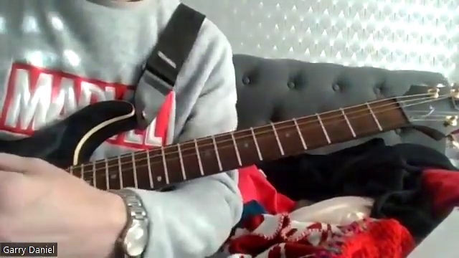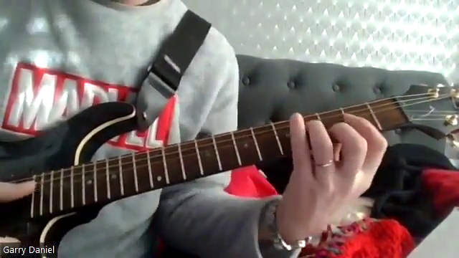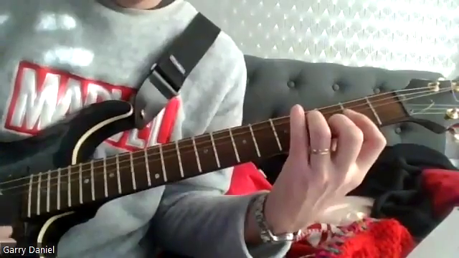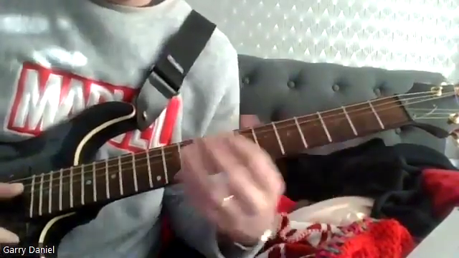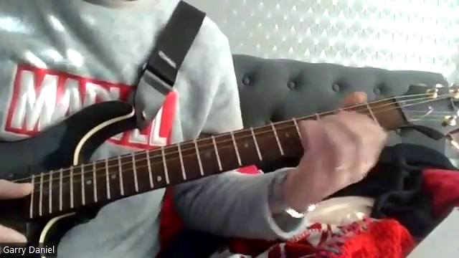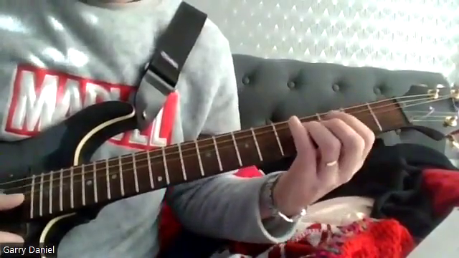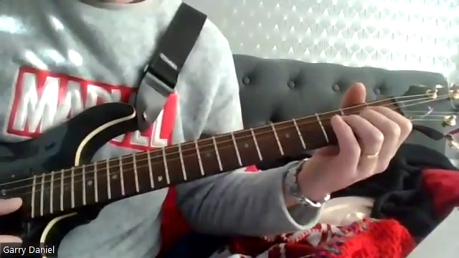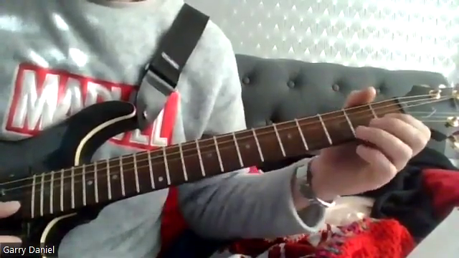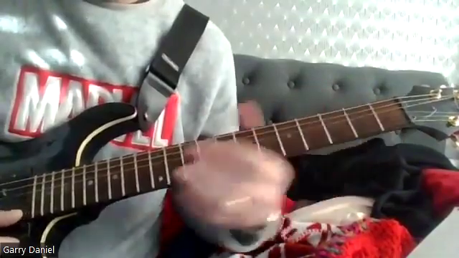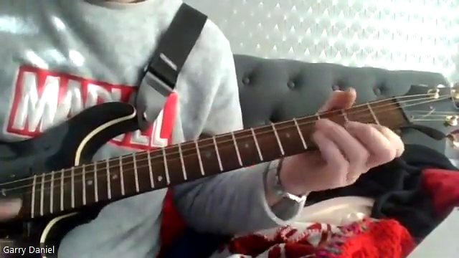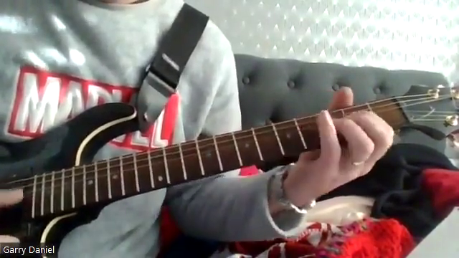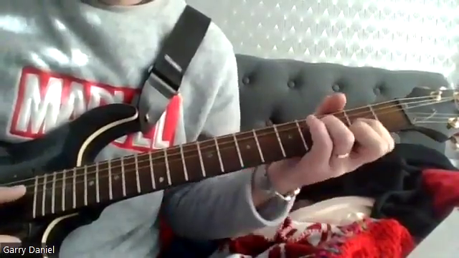The next chord would be the first inversion of D major. Same approach again, the note down from the root. E, F sharp, G, A, C, D, E, F sharp.